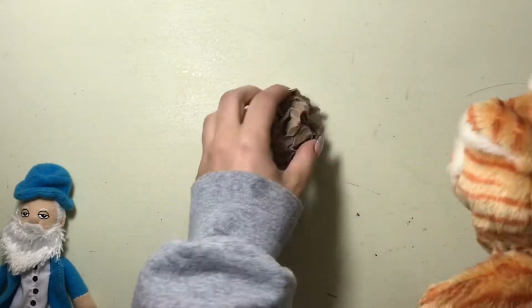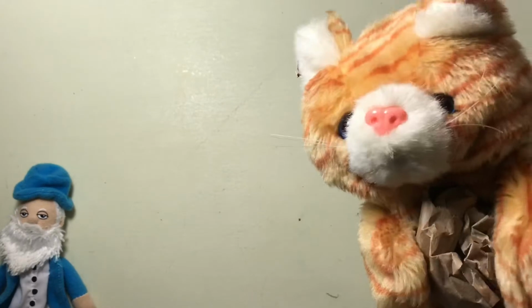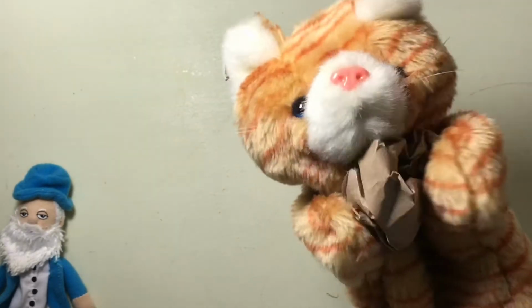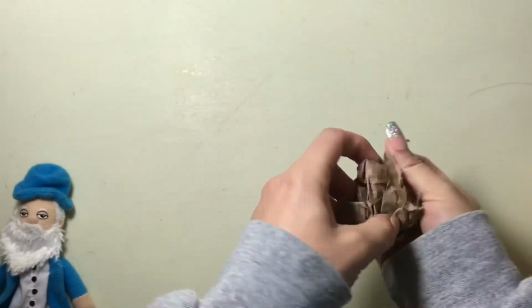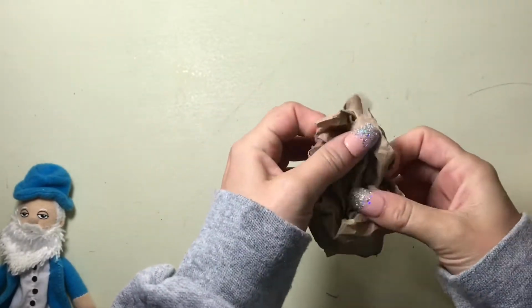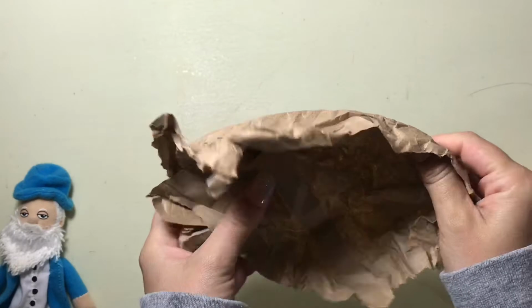I'm having Kitty help me a little bit. Be careful not to rip the paper, Kitty. The next step is to carefully unfold your paper and smooth it out on the table with your hands.